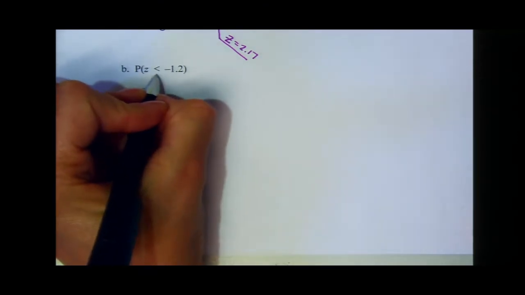Okay, moving on. Now, this is a probability, so I'm going to leave my answers a decimal, and what you want to watch for is the inequality.